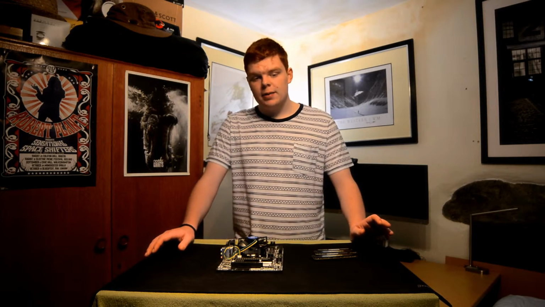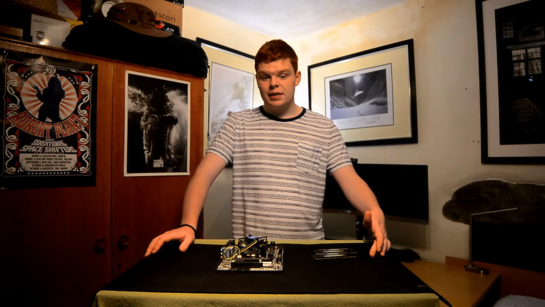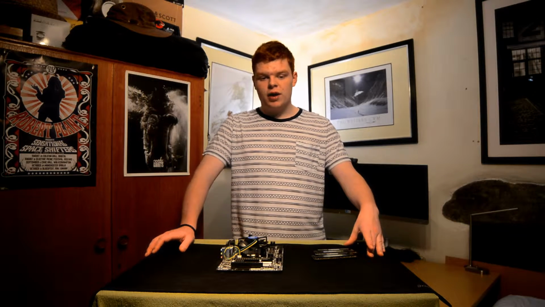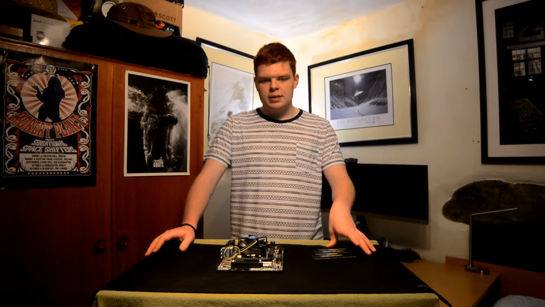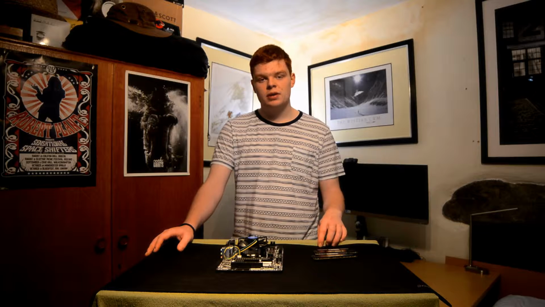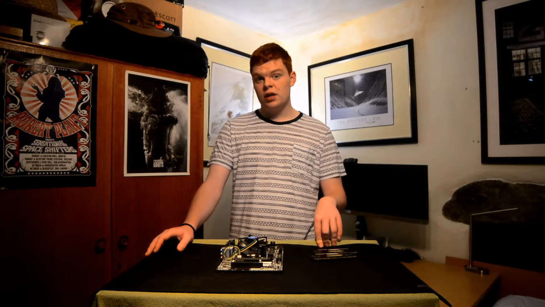This particular speed limit is not as important as when you match sticks together, and often you tend to buy RAM which is slightly faster than the maximum supported speed by the motherboard and CPU, as the sticks tend to last longer when in use, as they're not being constantly maxed out.